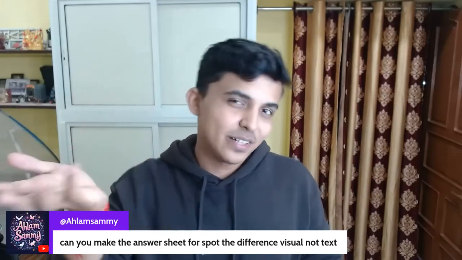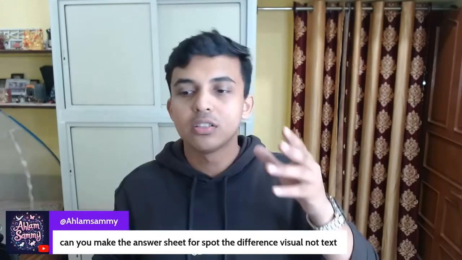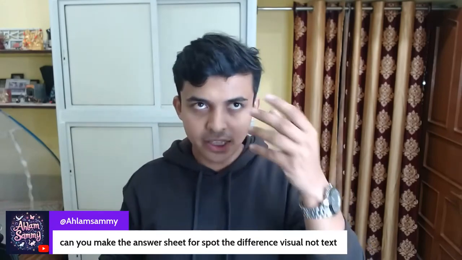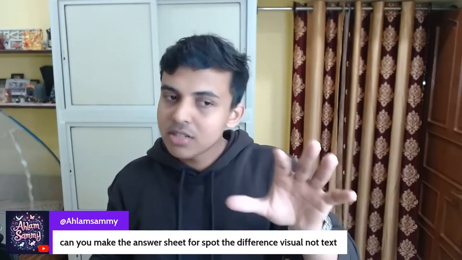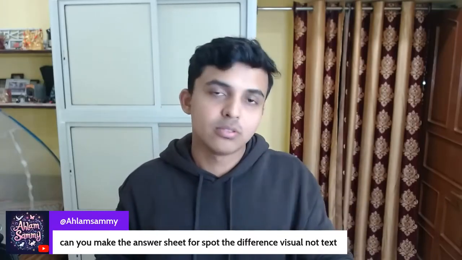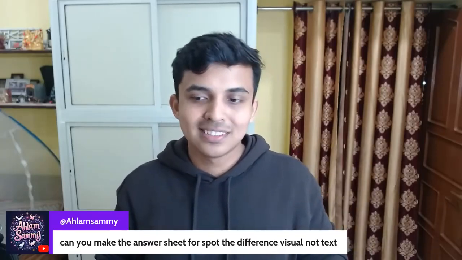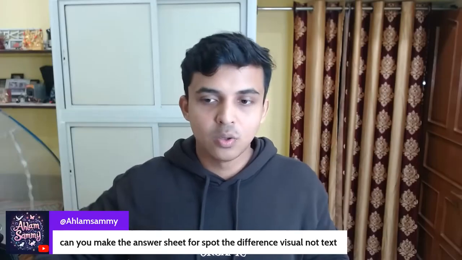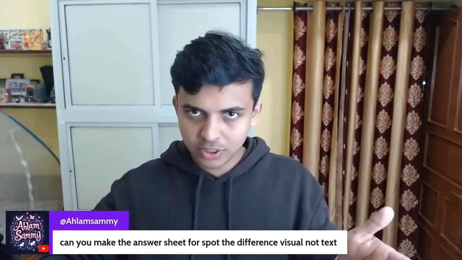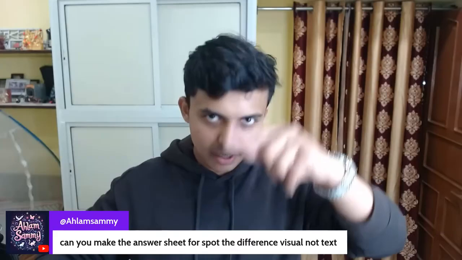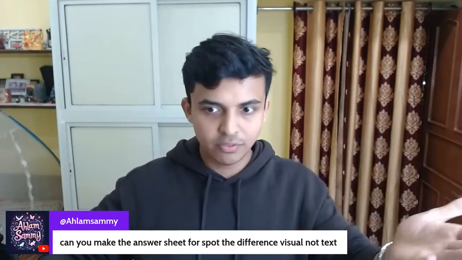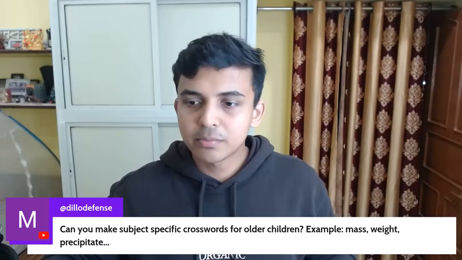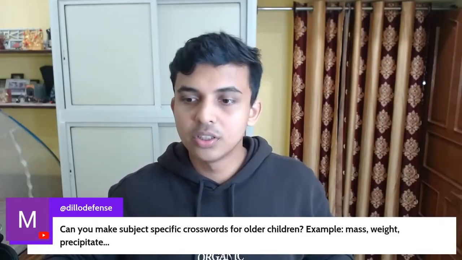Because AI, we call them vision, like AI that has eyes. Sometimes when the AI has eyes, it also makes mistakes. So it's a little bit complicated. So either a manual process for that, you just add a manual red circle, if that works. But yeah, can you make subject specific crosswords for older children?